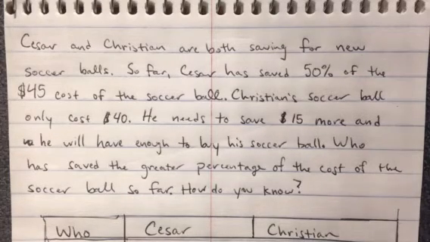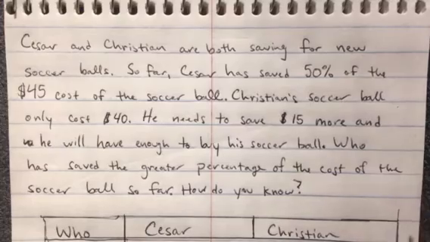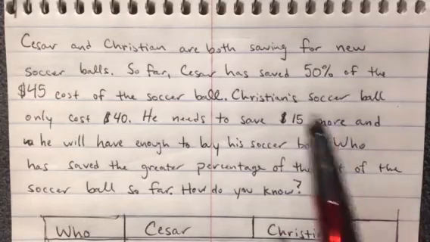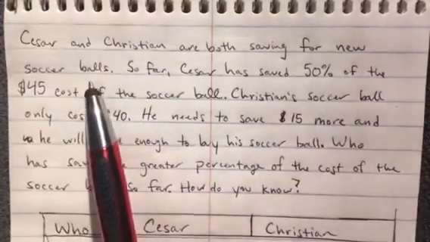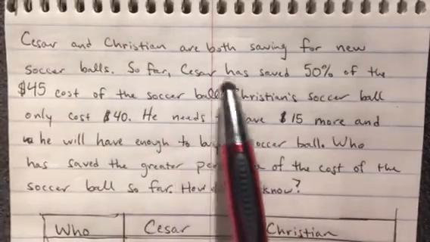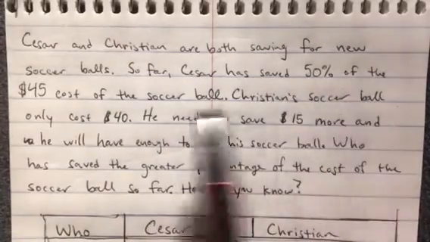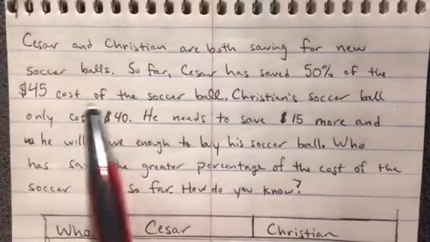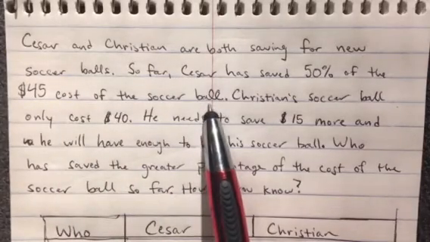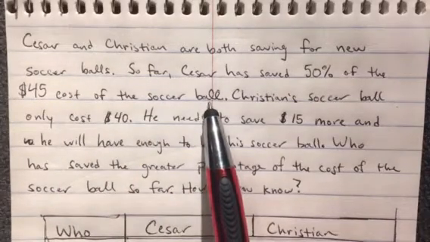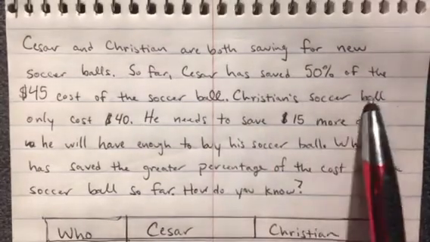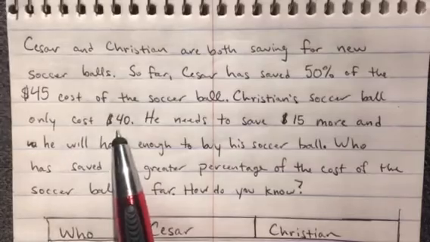It's a lot already just looking at it. I see it's a lot. It says Caesar and Christian are both saving for new soccer balls. So far, Caesar has saved 50% of the $45 cost of the soccer ball. Christian's soccer ball only costs $40.